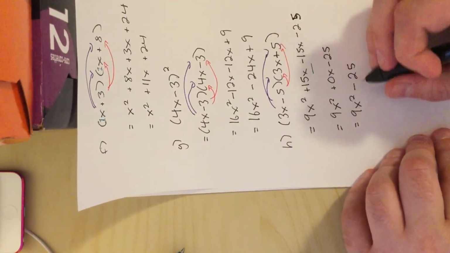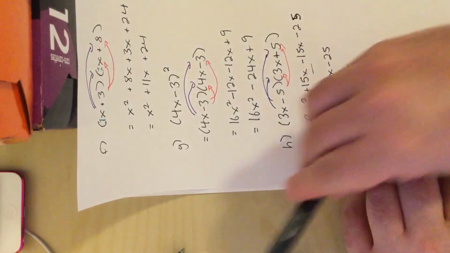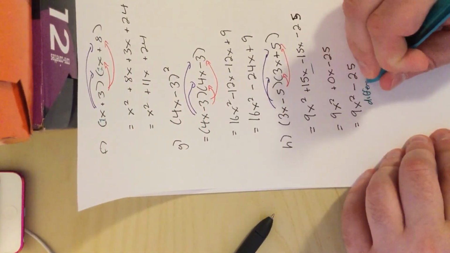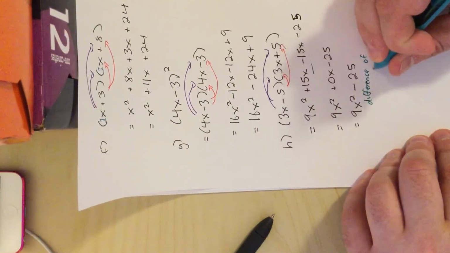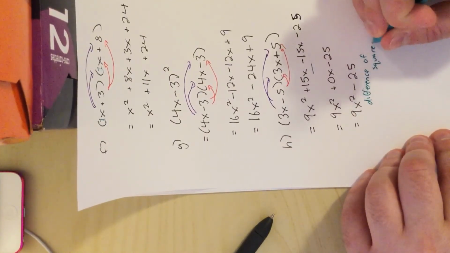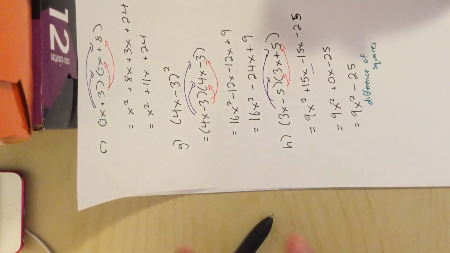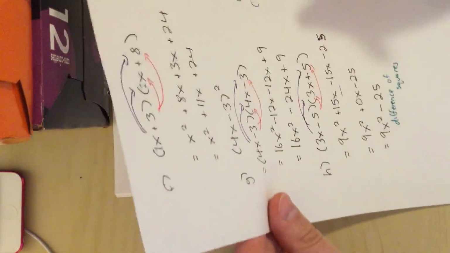This thing is actually a special math name. This one's called a difference of squares. You don't need to know that yet. It's going to come up a couple of lessons from now. And that's it. So that should give you enough information to do the easy factoring worksheet.